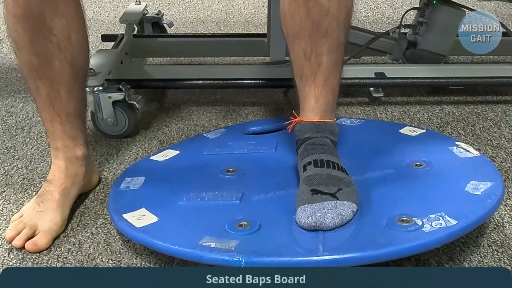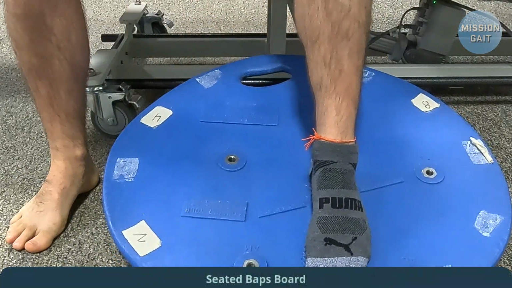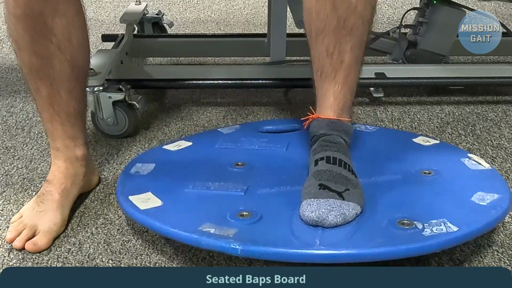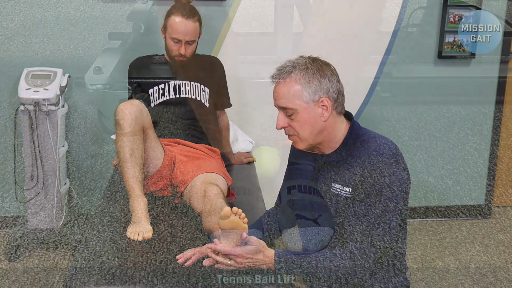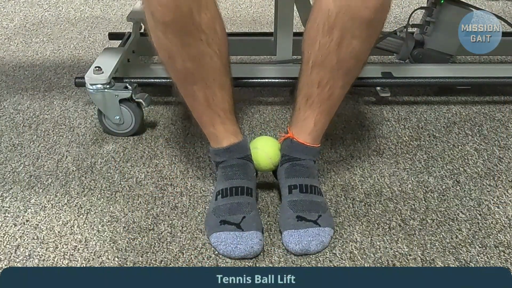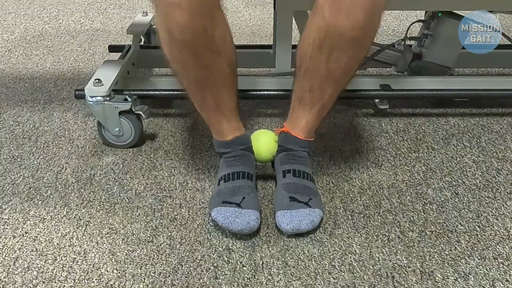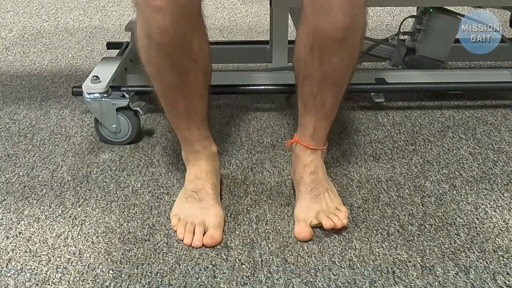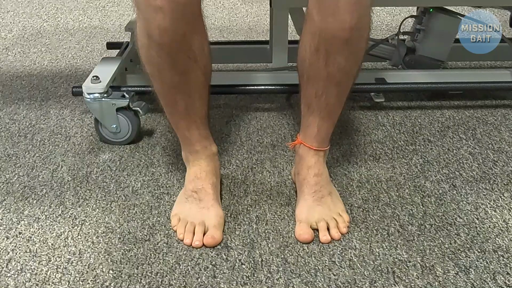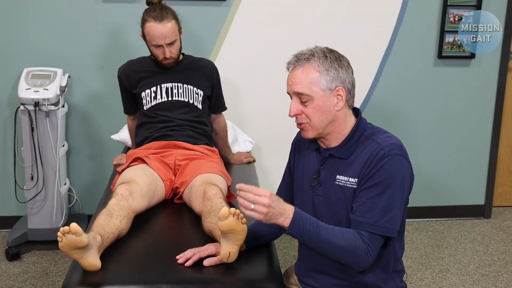All right, you can also do from there things like a seated BAPS board, moving in different directions, trying to get movement without pain as much as you can. Toe yoga. The tennis ball lift, that's really for posterior tibial tendonitis, but it's also just a good motor control exercise for the foot and ankle in general. And toe yoga is separating that big toe from the other toes, and that motion of being able to go back and forth. Again, seems so simple when you see it on the video, but trust me, when you first try to do this, it's difficult, and it'll be very difficult for patients to do as well.